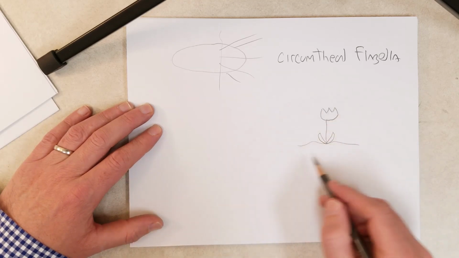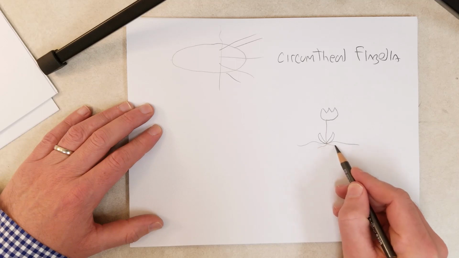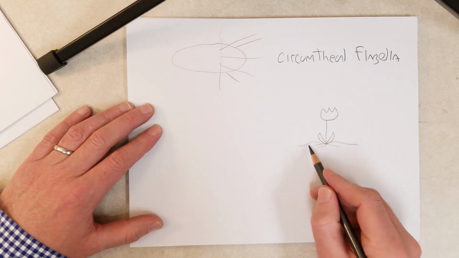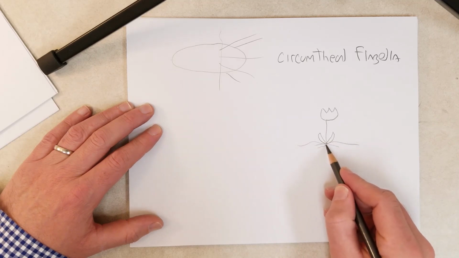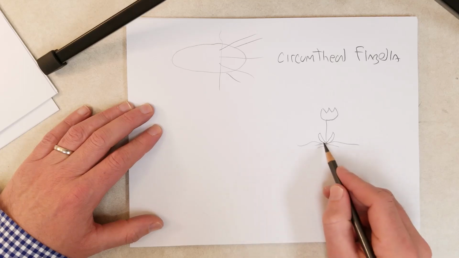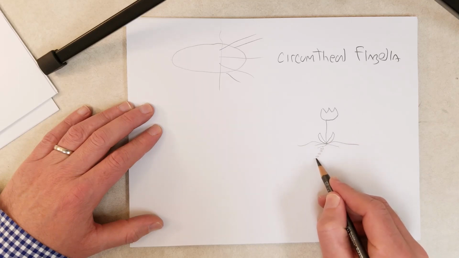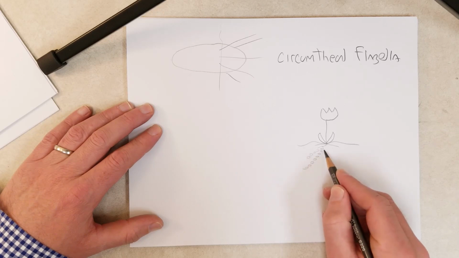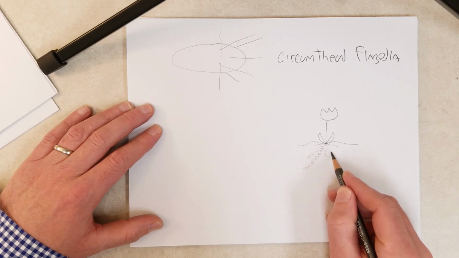So, okay, here's a plant, and we have some roots here, and maybe an insect comes by and munches on one of these roots or a root hair or something, and when that happens, it leaves a wound behind, and that wound oozes certain chemicals.